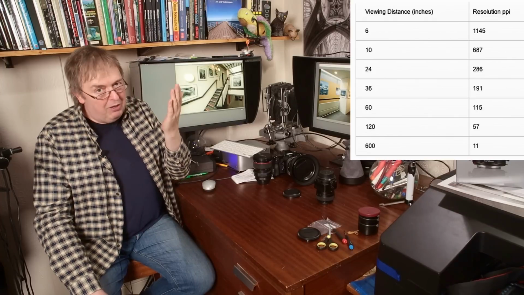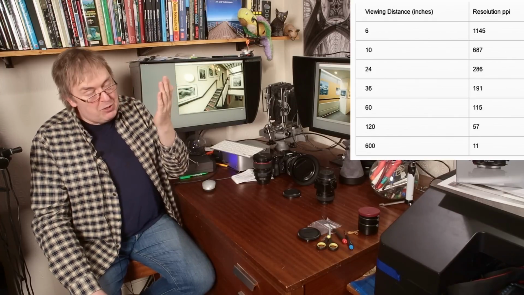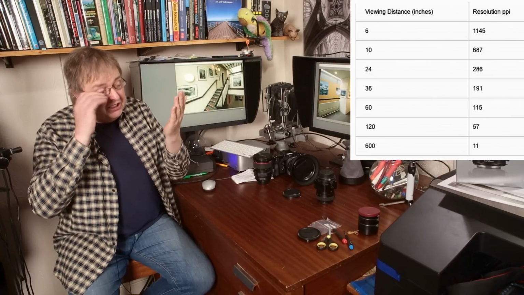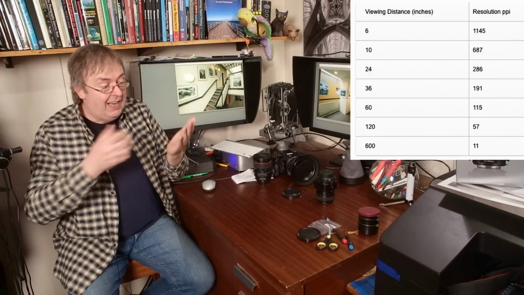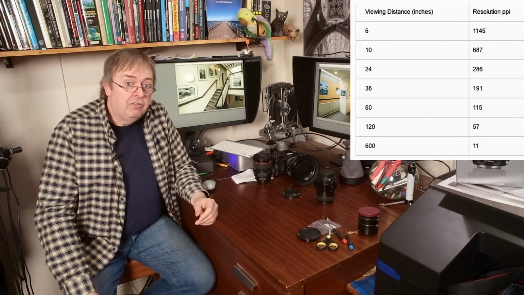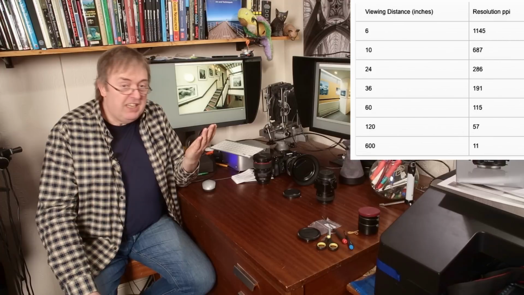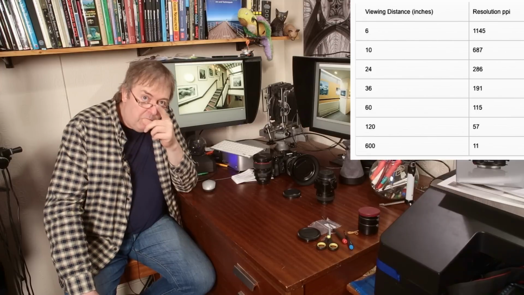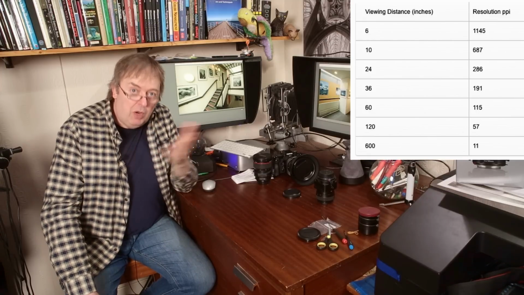At 6 inches away, the resolution required doesn't really matter for me, because at 6 inches I can't see clearly without strong glasses. That's why I don't use a phone very often, because there's just no detail on it. It's why I've got a separate monitor for looking at the output of my camera while I'm recording this.